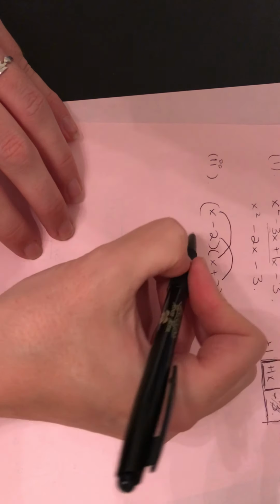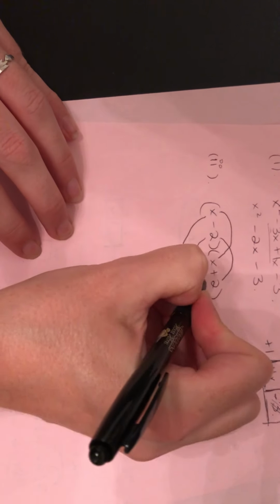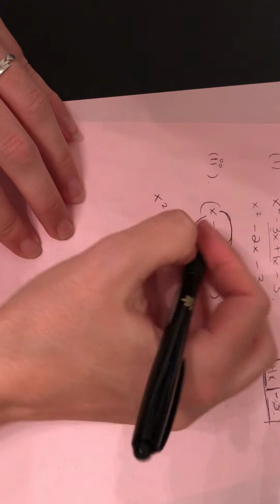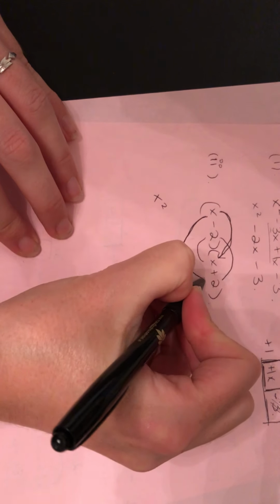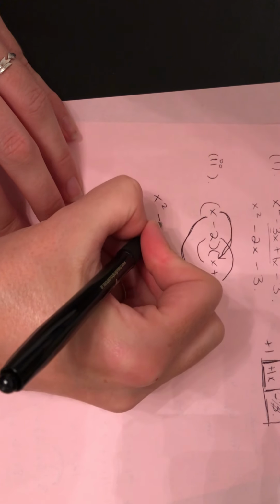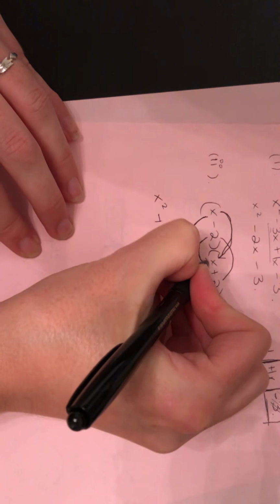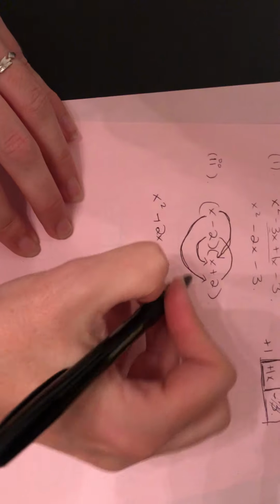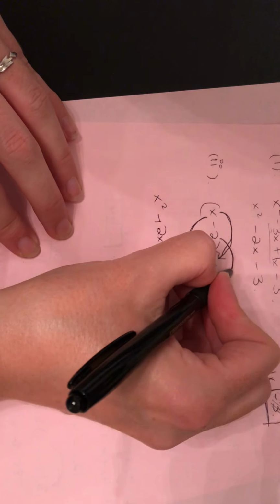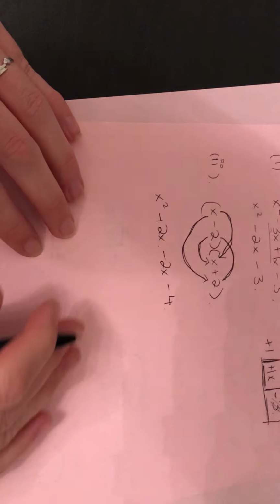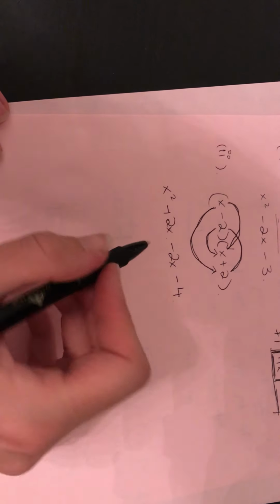So we have x by x gives me x squared. We have x by plus 2 gives me a plus 2x. We have a minus 2 by an x gives me a minus 2x. And we have a minus 2 by a plus 2 gives me a minus 4. 2 by 2 is 4. Plus by a minus is a minus.